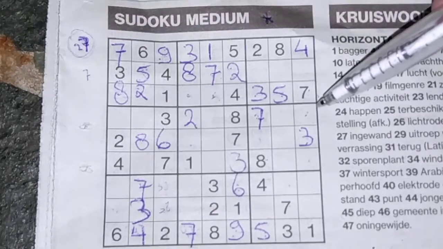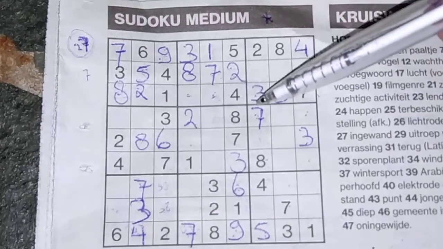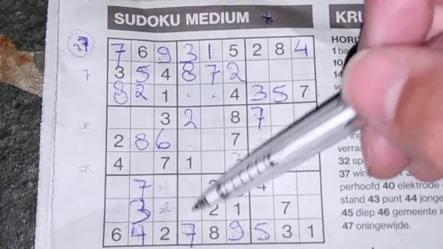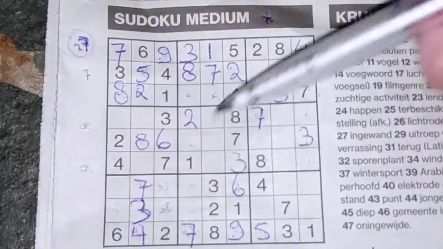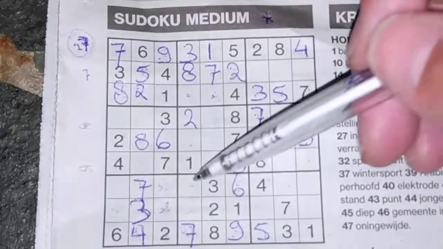We have, let me see, here also 2 numbers left, the 5 and the 4.